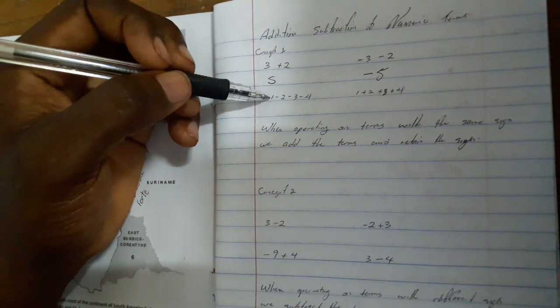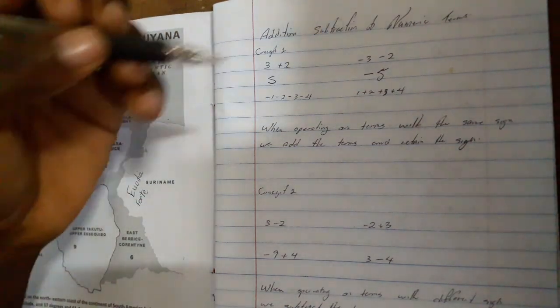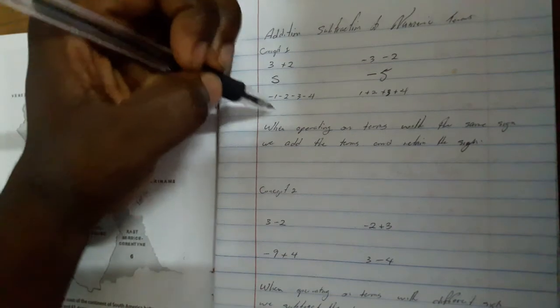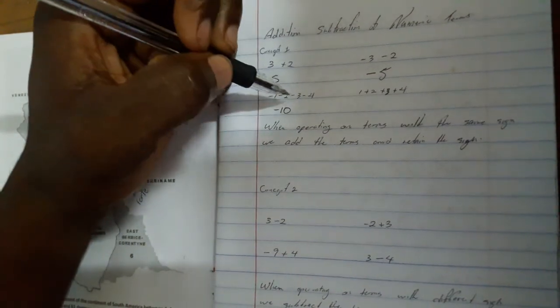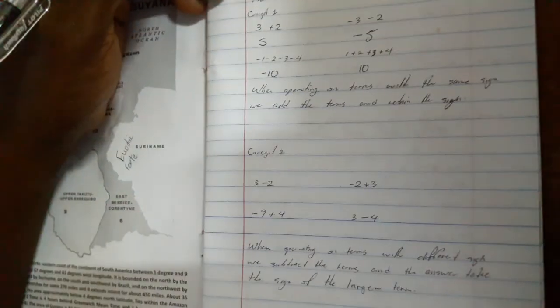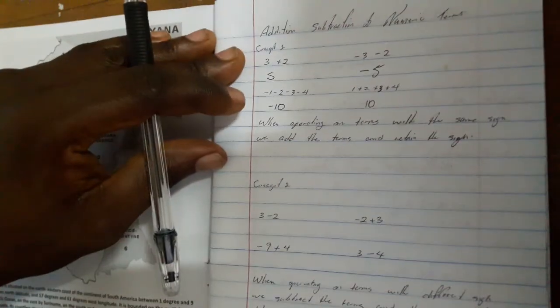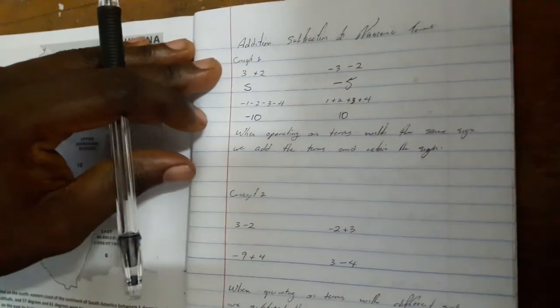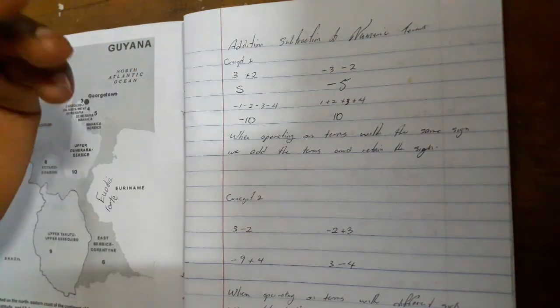So this will be 1 plus 2, 3 plus 3, 6 plus 4 is 10. So the answer is minus 10, and this will be a positive 10. So whenever you're operating on terms with the same sign, you add the terms and retain the sign.